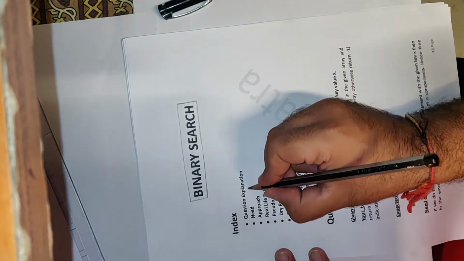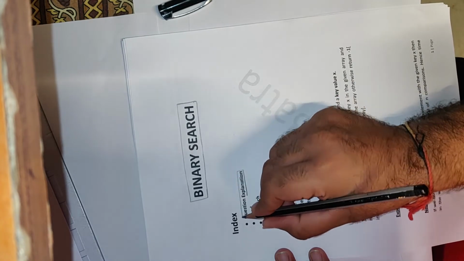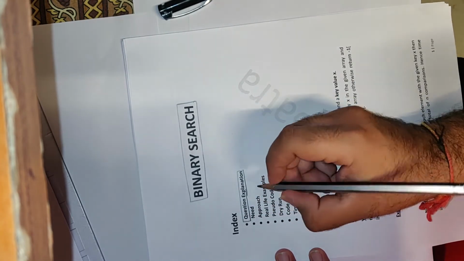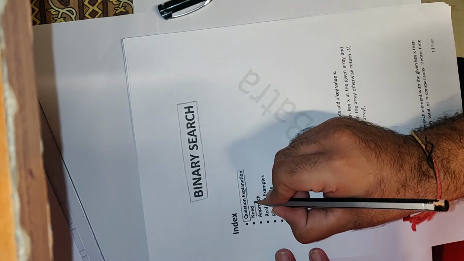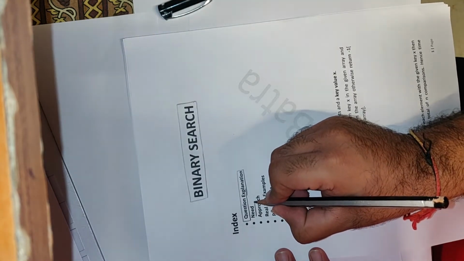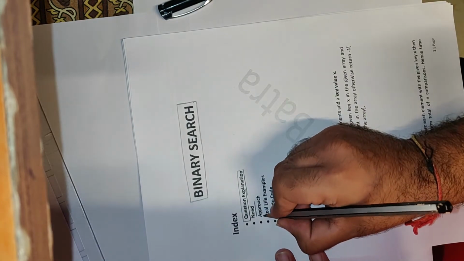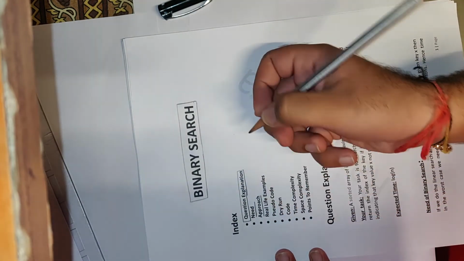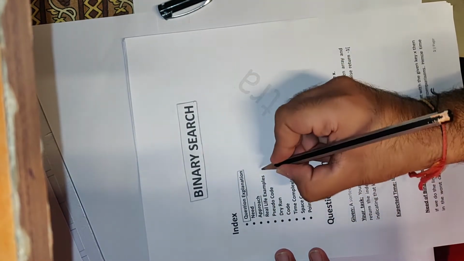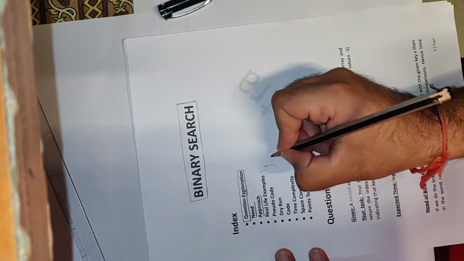Firstly, we will understand our question properly, that what binary search wants from us. Then we will understand the need, that we are spending our time learning binary search, then what's the need for that. Next, we will learn about the approach, how to do binary search. Then we will understand it with the help of real life examples, pseudocode and dry run.